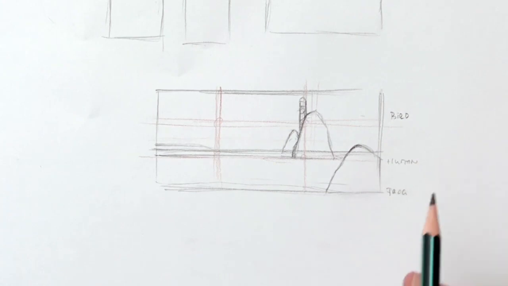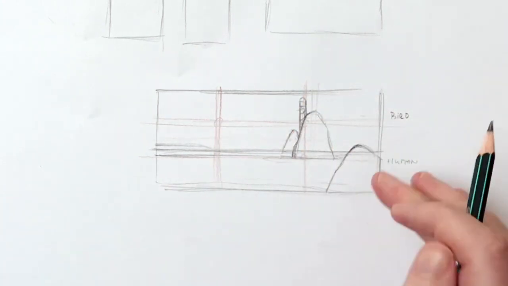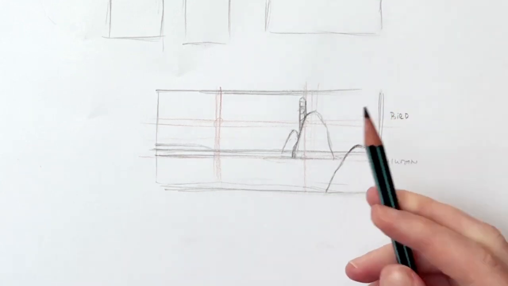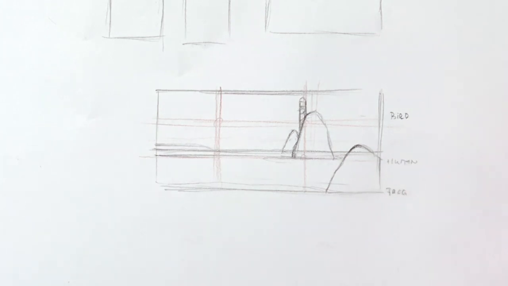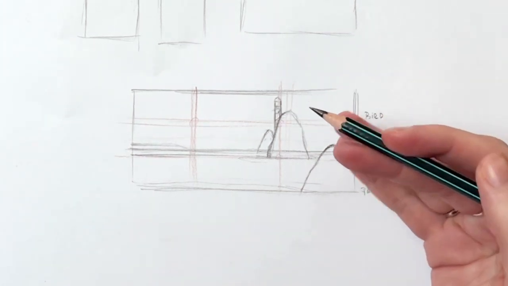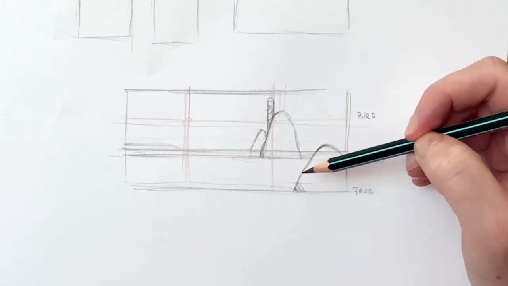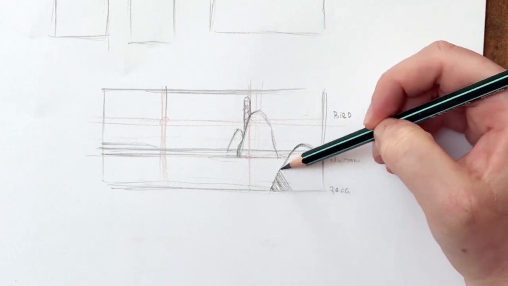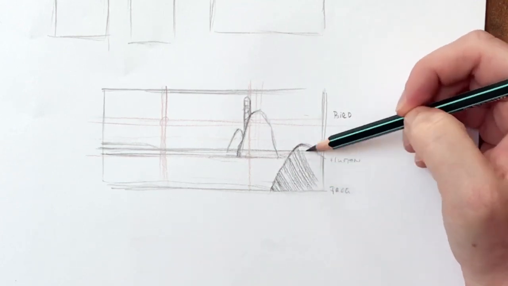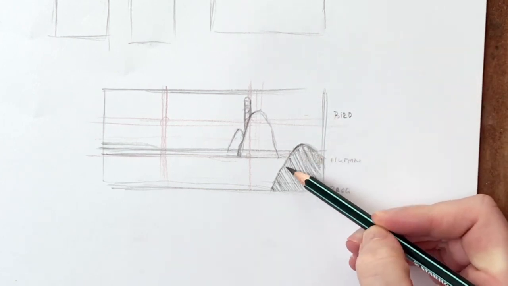Okay, so how do we make it look as if this boulder is close to us? Well, we're doing that by our values. I hope that is the correct English word. The closer it is towards you, the darker it is. So this one is quite dark, also because it's very much in front.